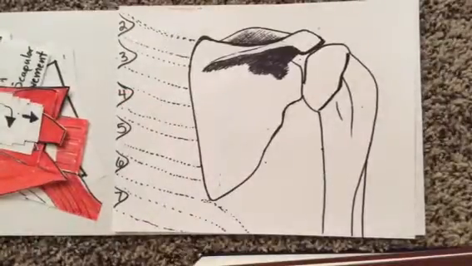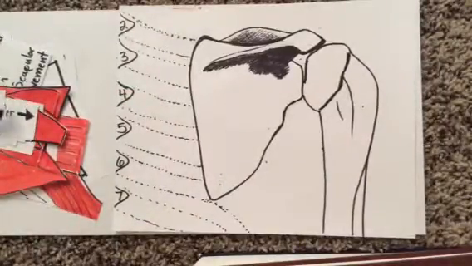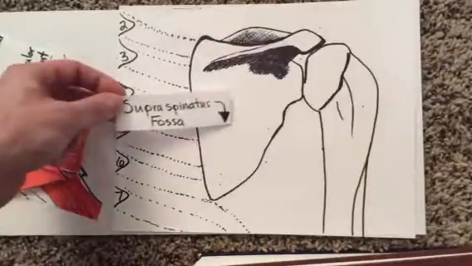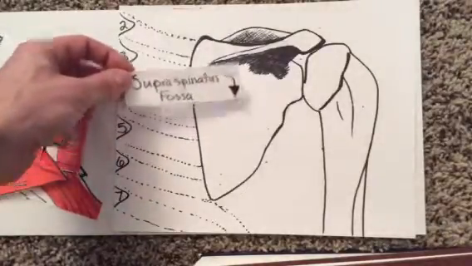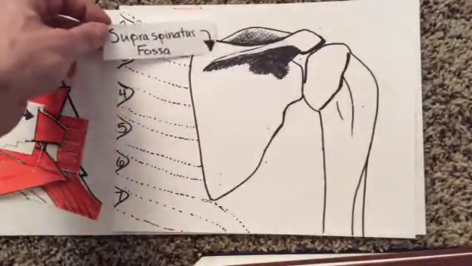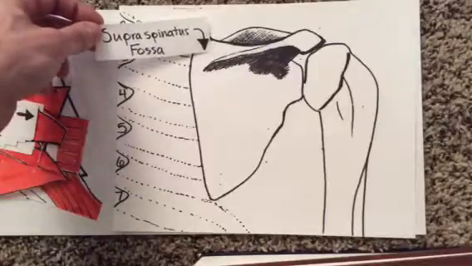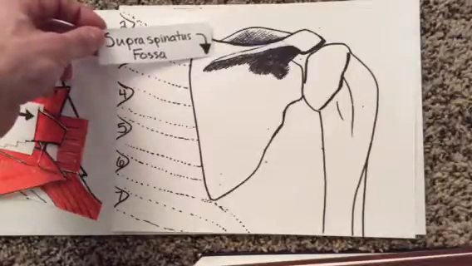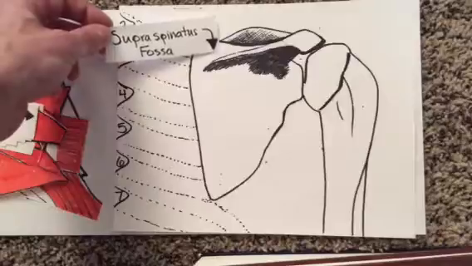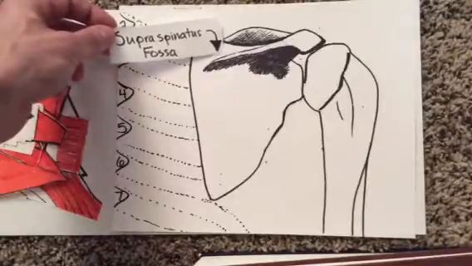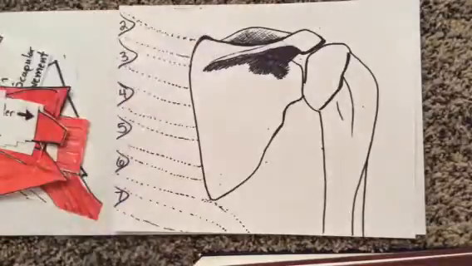All right, so here we go. A couple important bony markings. The supraspinatus fossa, up here, it's above, hence supra, and that's where the supraspinatus muscle is going to come from. So it's a depression.